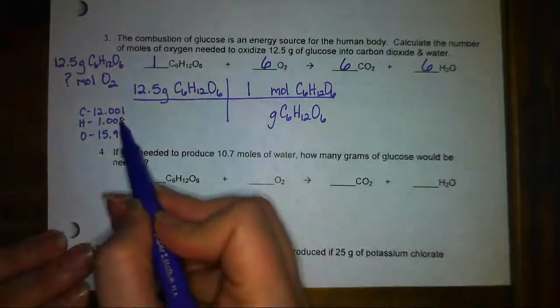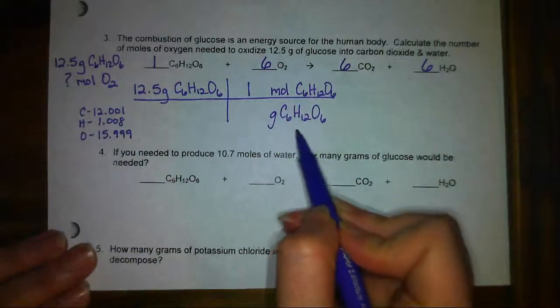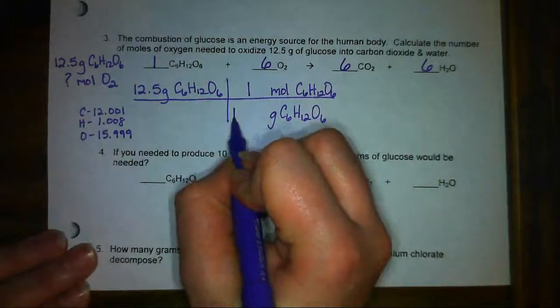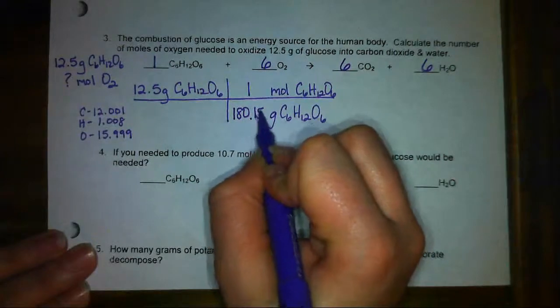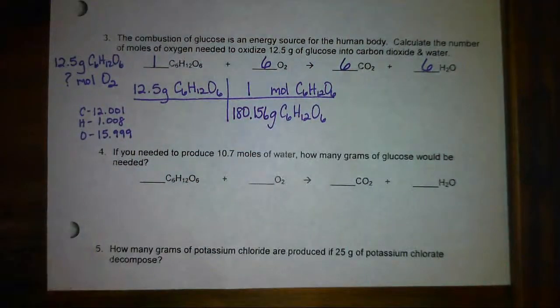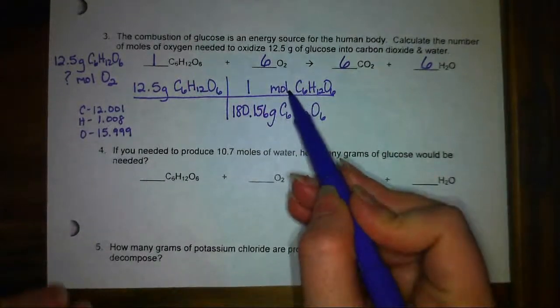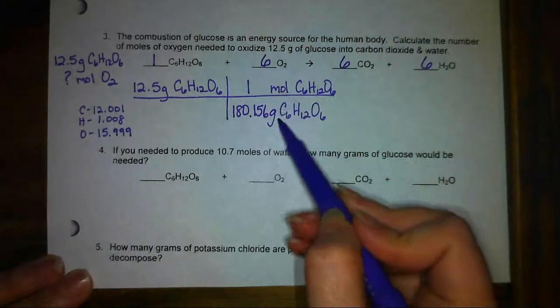All of those added together will give me the mass of 1 mole of glucose. If you do that, you should get 180.156. 180.156 grams of glucose is the mass of 1 mole of glucose. So that is my conversion factor.